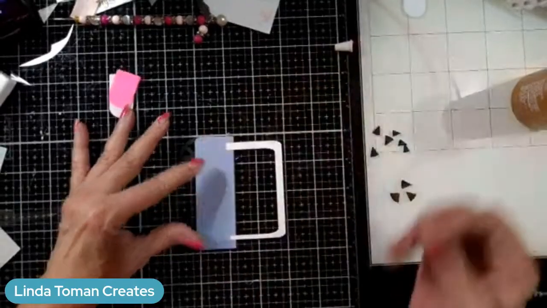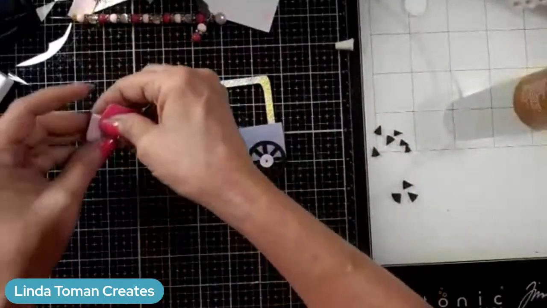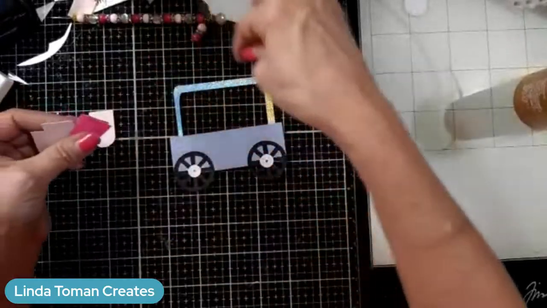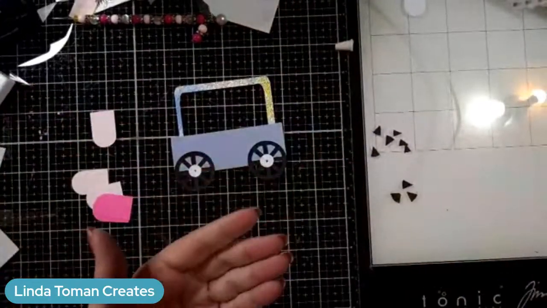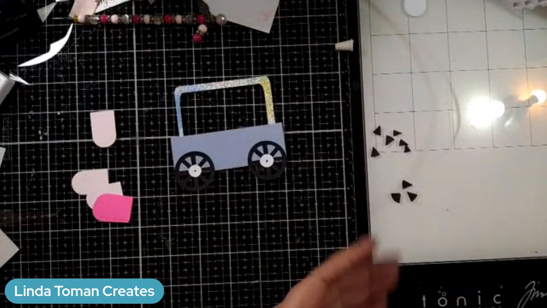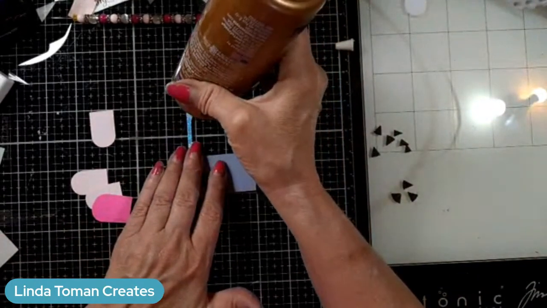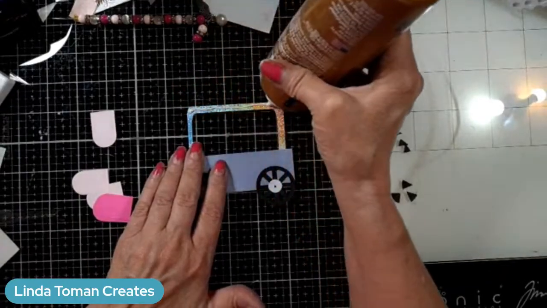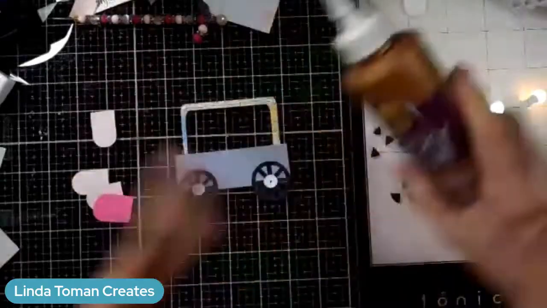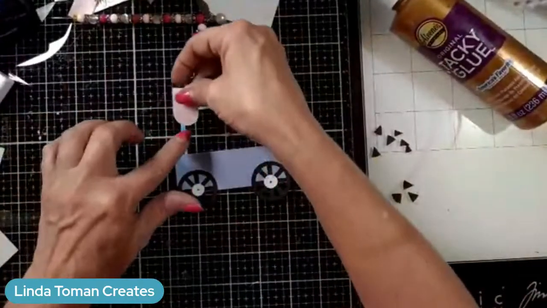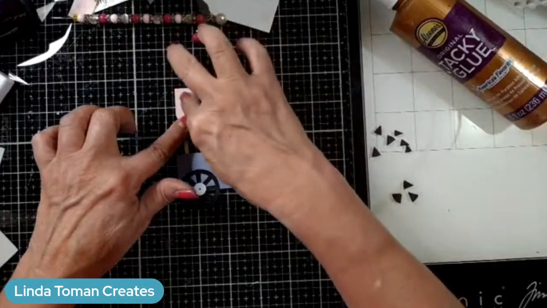There we go. Okay. Now, I'm going to take these and pop them up on that top rail. So I'm going to put glue right here, right on that shiny paper. Isn't this easy? Easy peasy breezy. I'm going to line this up just like this.